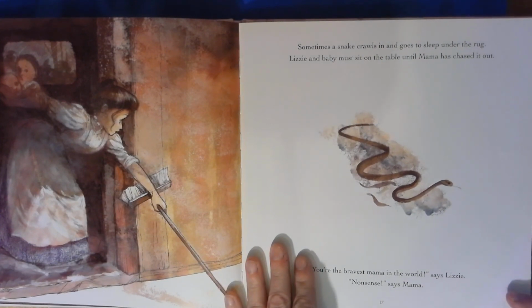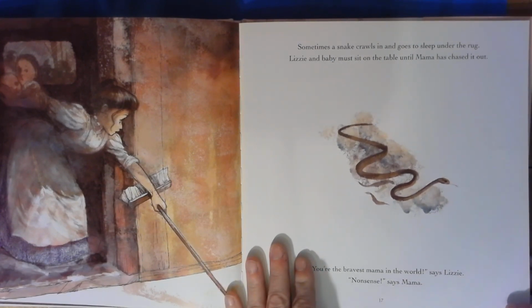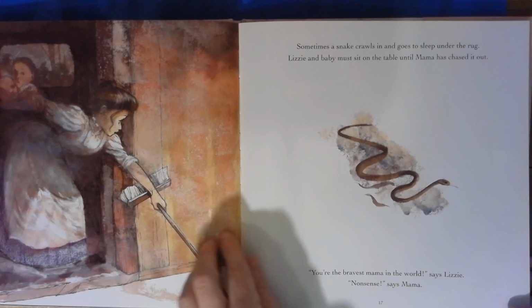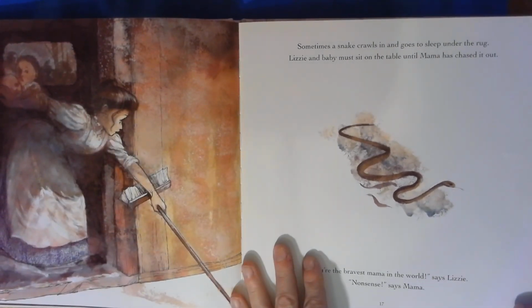That could happen. I had a snake get in the house when I lived in Texas. So that could happen now. But I'm still looking at their clothes and things that look a little bit different.